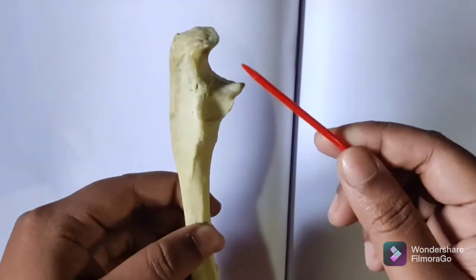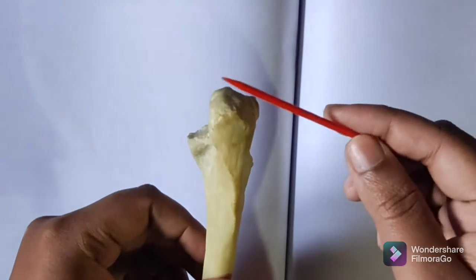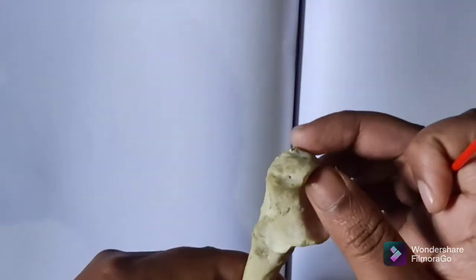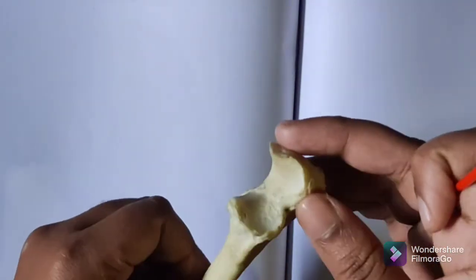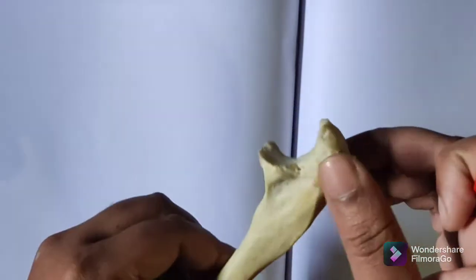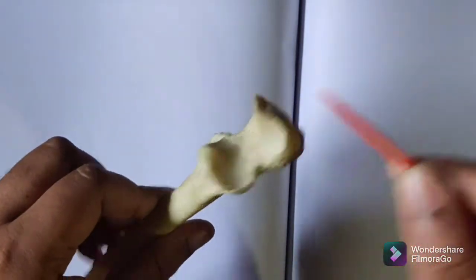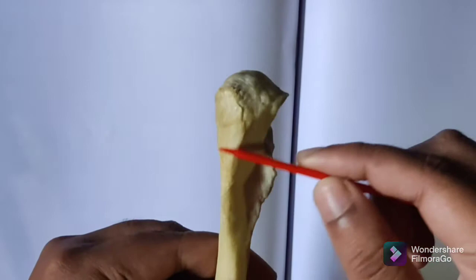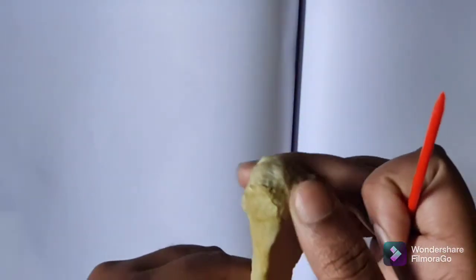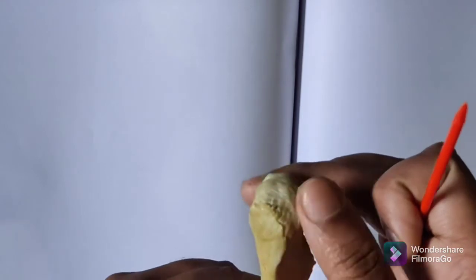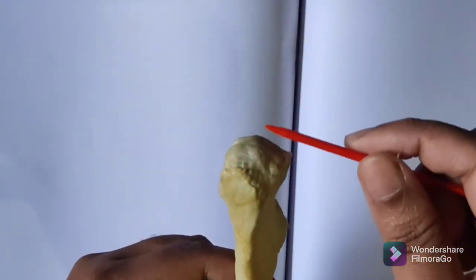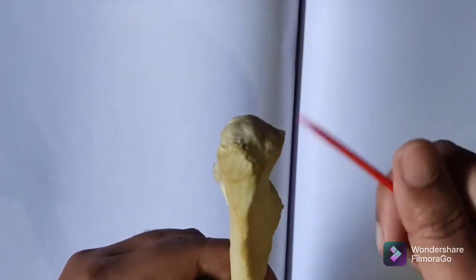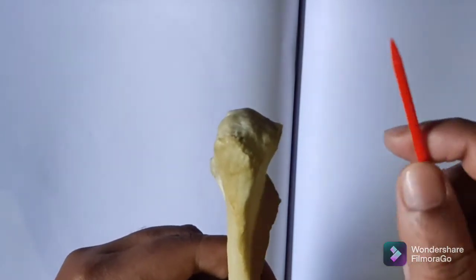Next, coming to the olecranon process. I hope you know that the olecranon process has many surfaces. This is the medial surface, this is the anterior surface, superior surface, posterior surface and the lateral surface. Considering the superior part of the olecranon process, it ossifies from a secondary center which appears during the 10th year. Remember it.